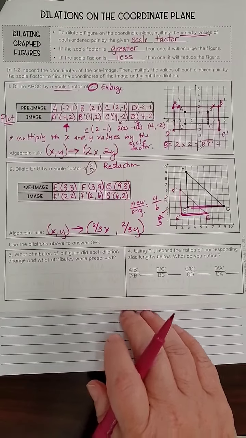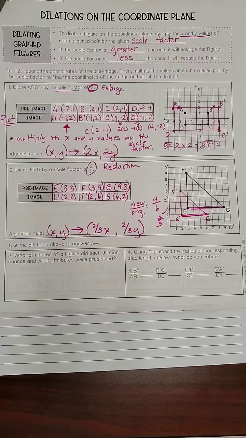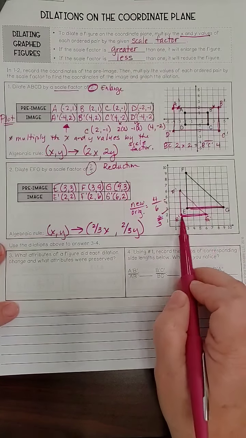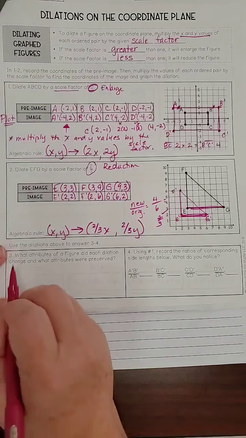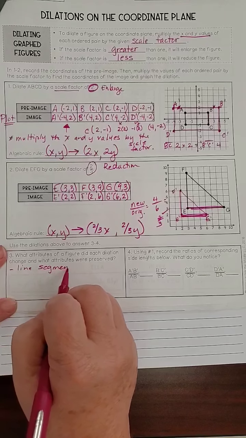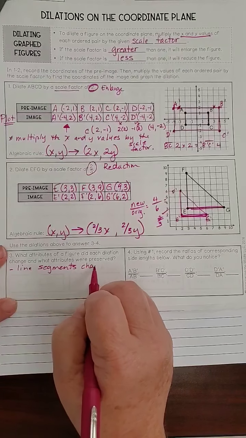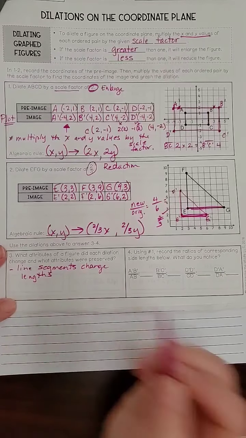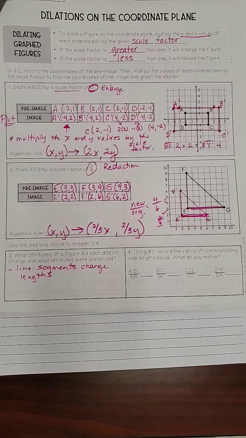All right, so what attributes of a figure did each dilation change, and what attributes were preserved? Well, I think we've already just seen that the line segments change lengths. So that's what changes. But what about which attributes were preserved?